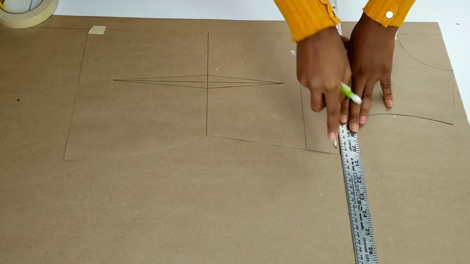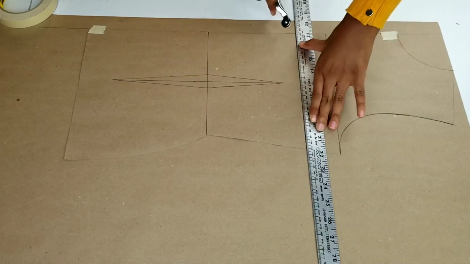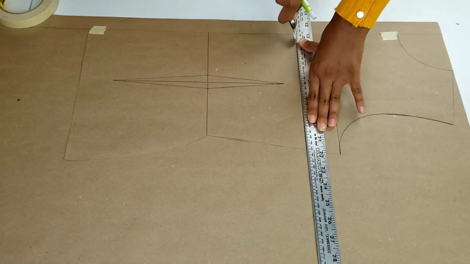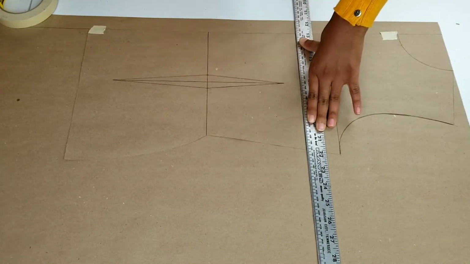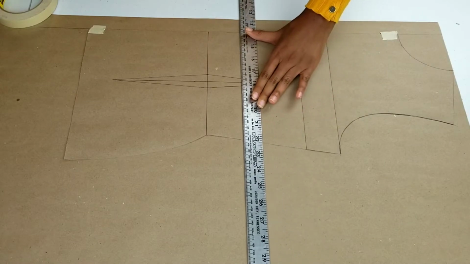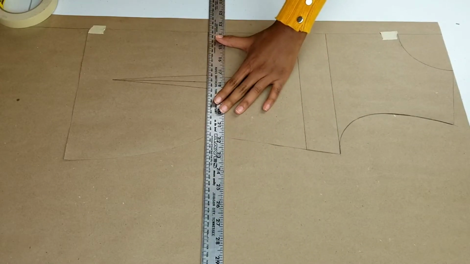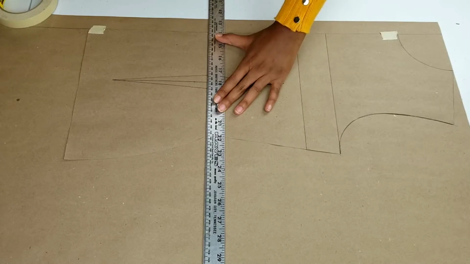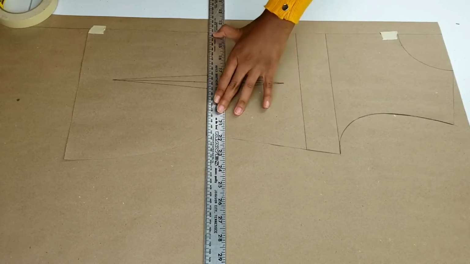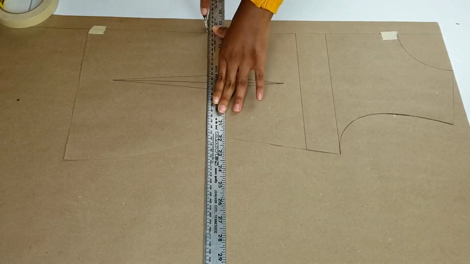As you can see, I'm using my tracing wheel and my yardstick ruler to help me, because if you're not careful, your tracing wheel will actually shift to the side some. So in order to keep my lines really straight, I'm using a heavy ruler, because you don't want anything that would easily slide on you.